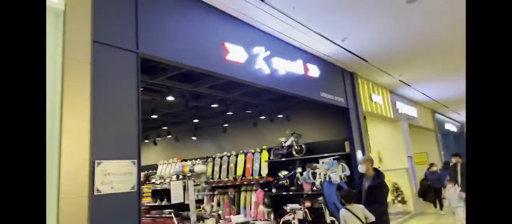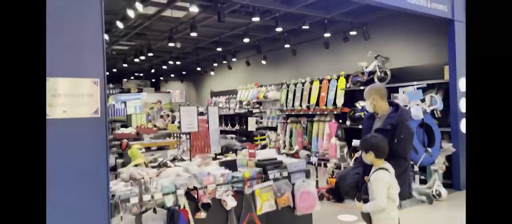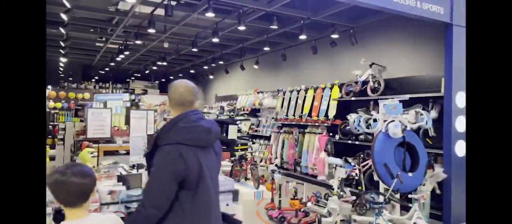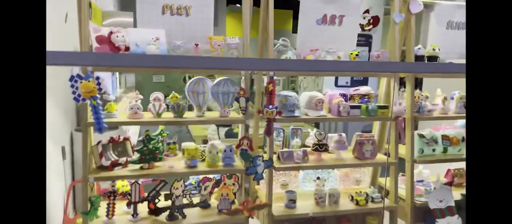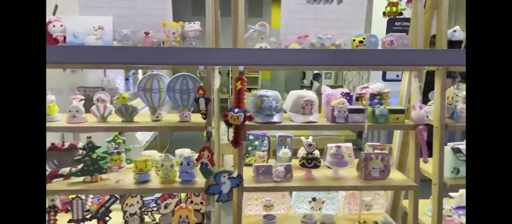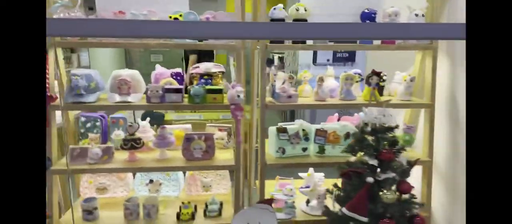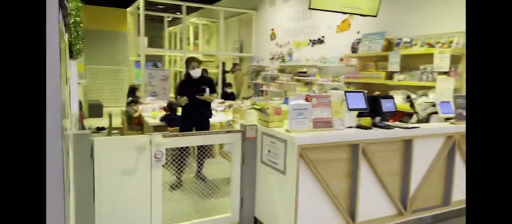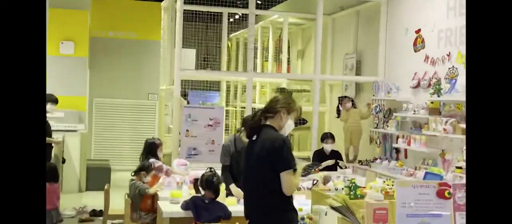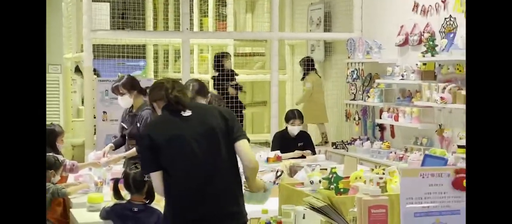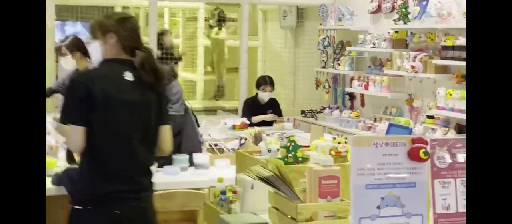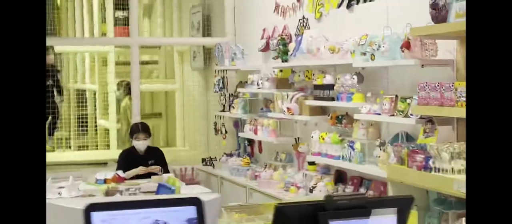So you've got a K-Speed skateboard shop. Then they've got a sketch place, and you pay money to play with Play-Doh.